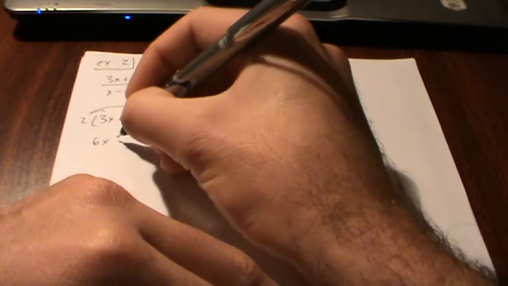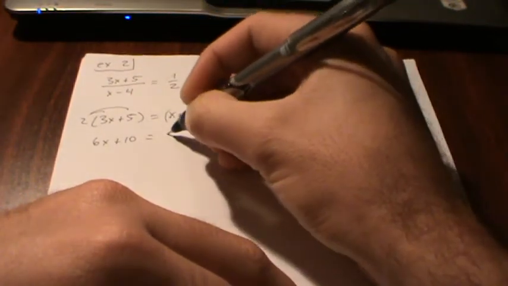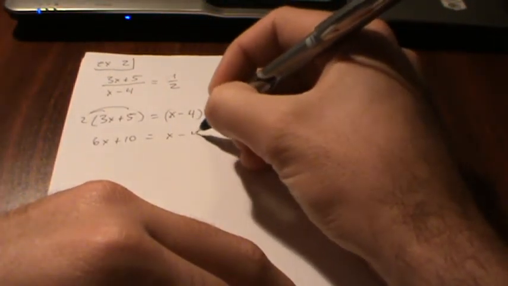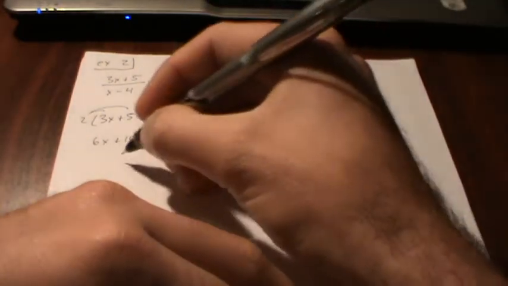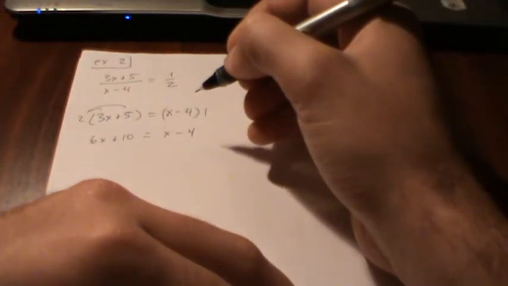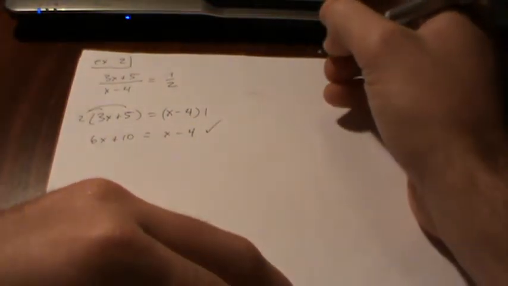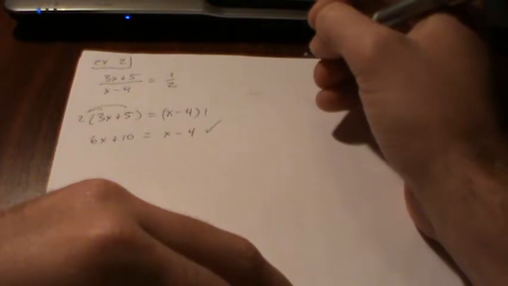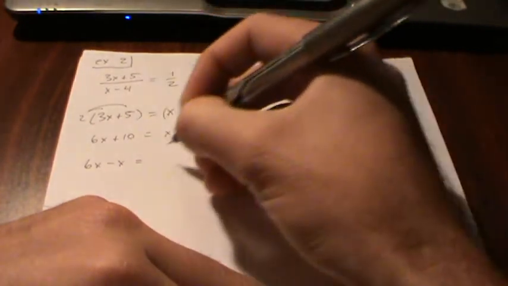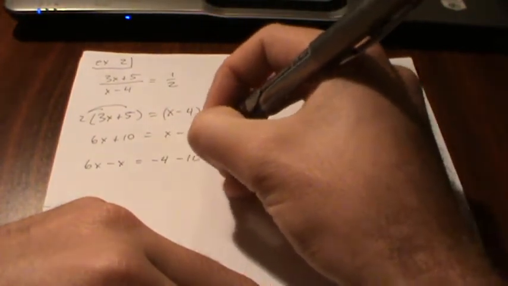Okay? And so now I distribute in this 2 and I get 6x plus 10 is equal to x minus 4. Now I'll pass everything over to, actually this is super easy. This is like grade 7 one here. And so I get 6x minus x is equal to a negative 4 minus 10.